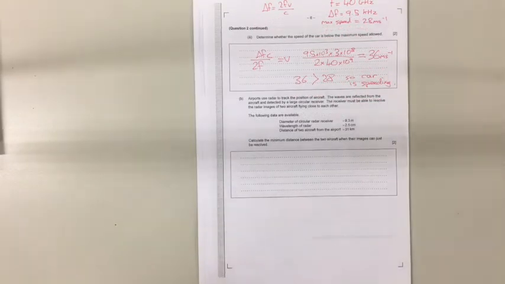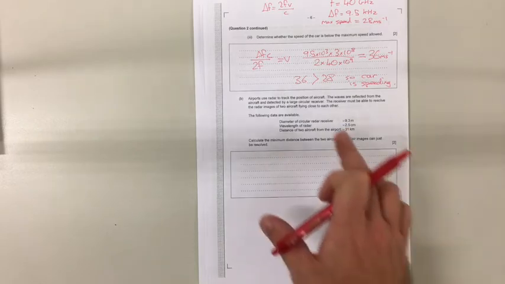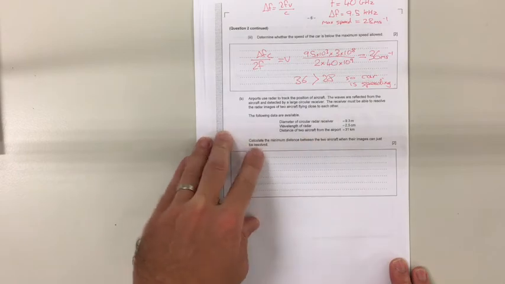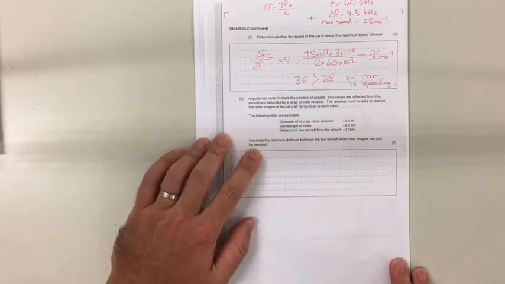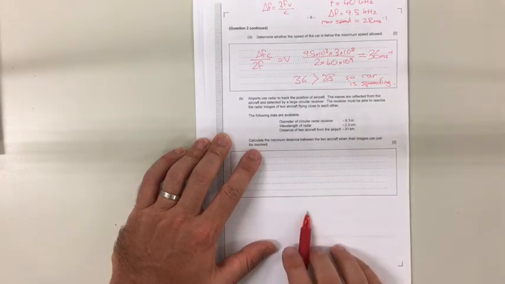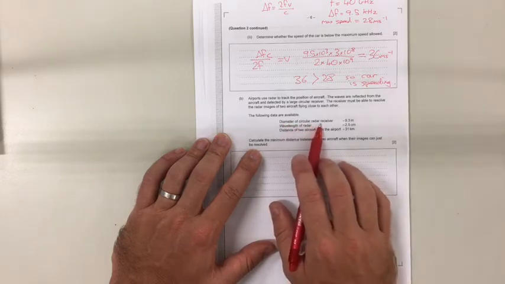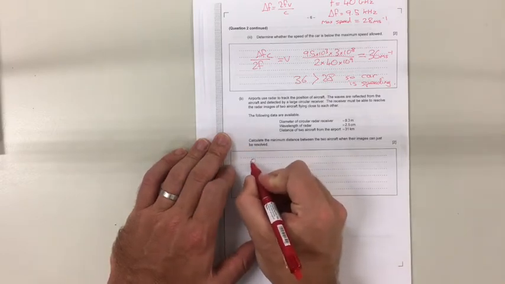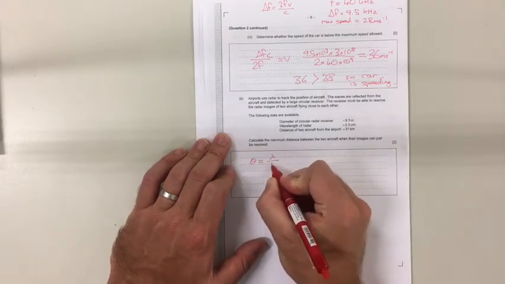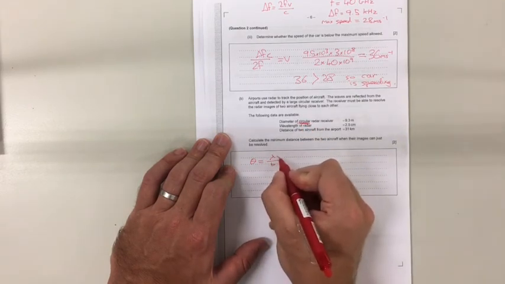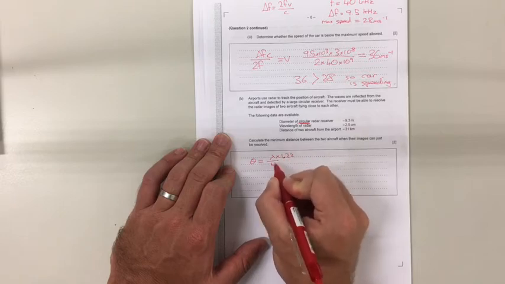Okay, the next part of this question asks us to put in some information to find out the distance between 2 aircraft when their images can just be resolved. Now, we know that when 2 images can just be resolved, the central maximum of one of them must just coincide with the first minimum. And because we're only dealing with a single radar receiver, we know that it's the equivalent of a single slit. So theta equals lambda over b. However, it's a circular radar receiver, so we need to multiply that by a factor of 1.22.